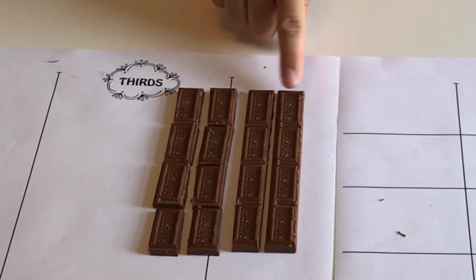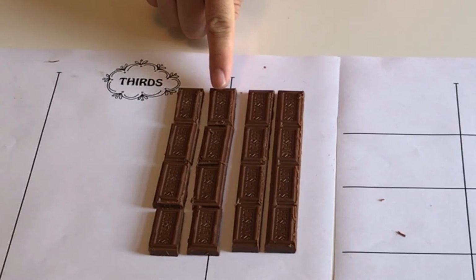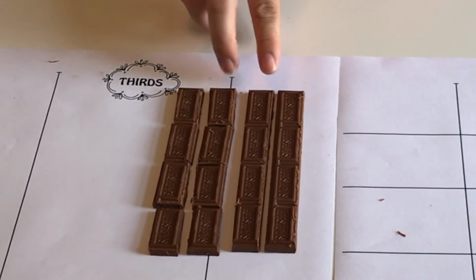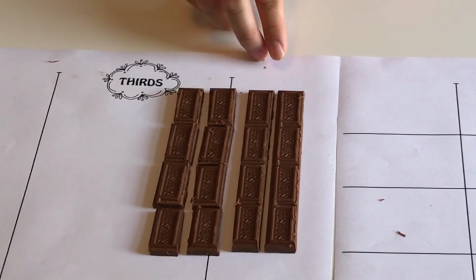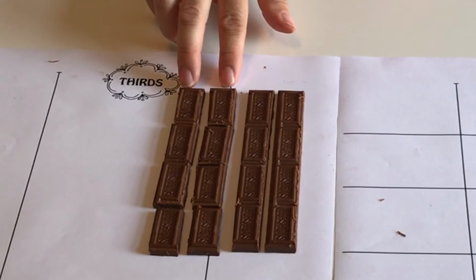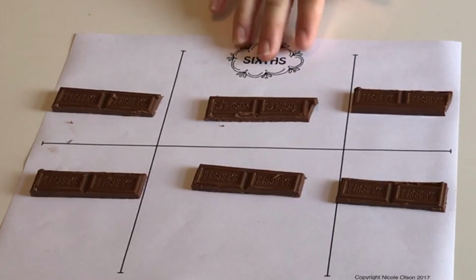Okay, so here's 2/3. We know that's 8 rectangles. And here's 8/12. 1, 2, 3, 4, 5, 6, 7, 8. And we can see that that's the same amount. So 2/3 is equivalent to 8/12. 2/3 equals 8/12. Let's do one more.